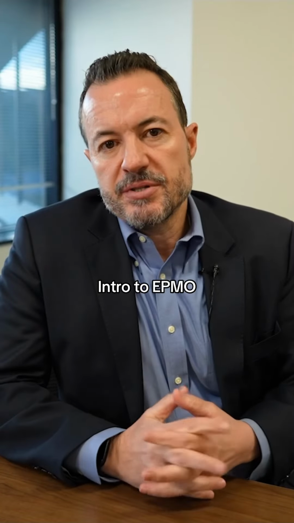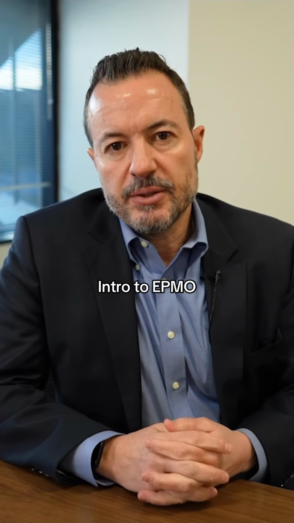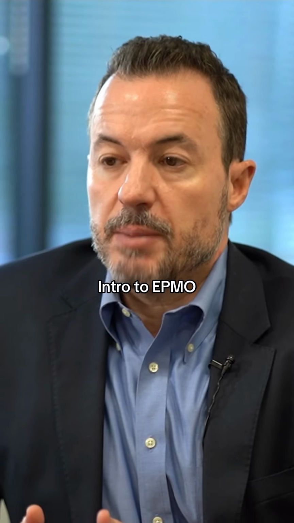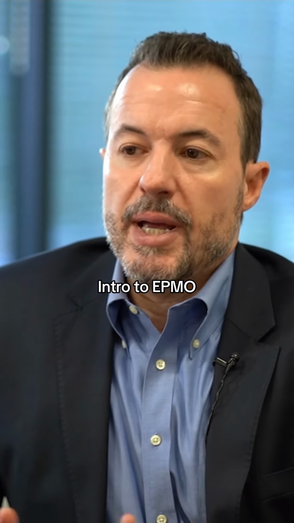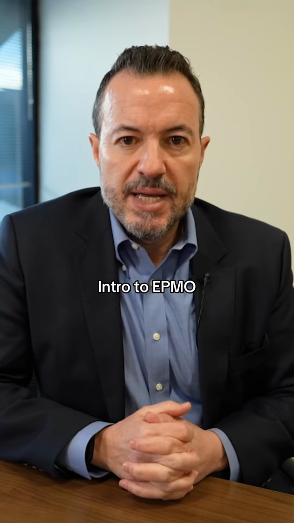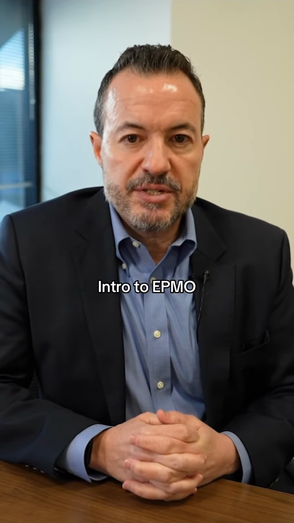So what are the major components of an EPMO? That's what we'll talk about here now. First is project governance and controls. You need to make sure that you've defined that playbook, that high level parameter and guardrail for how the project is going to run, how the overall program is going to run. So having governance and controls in place is very important.